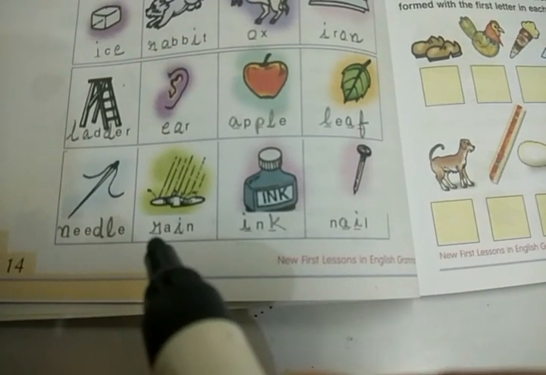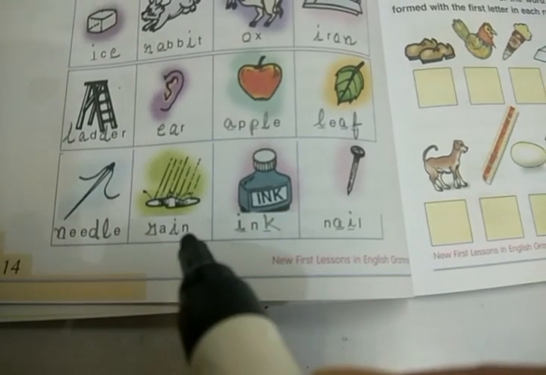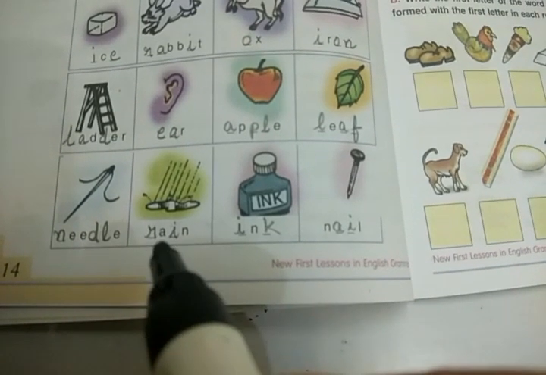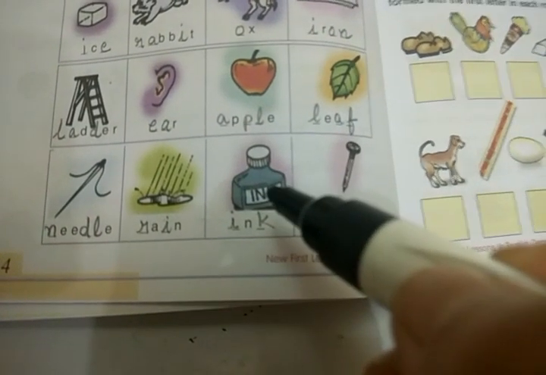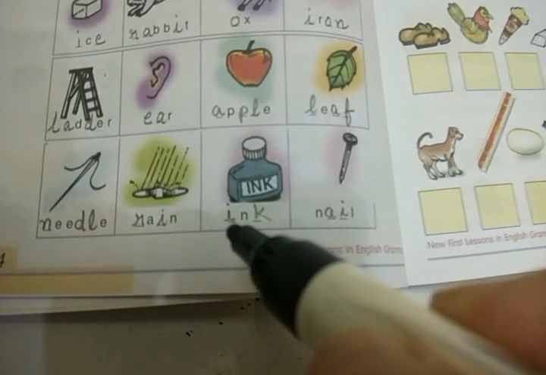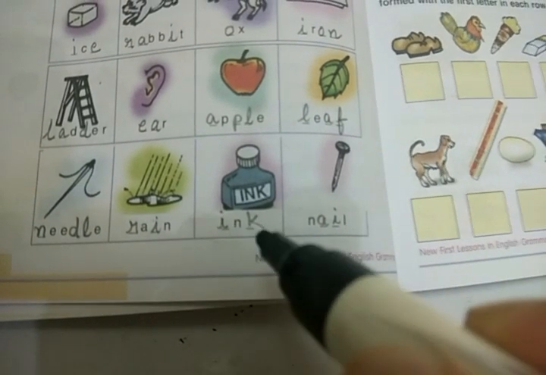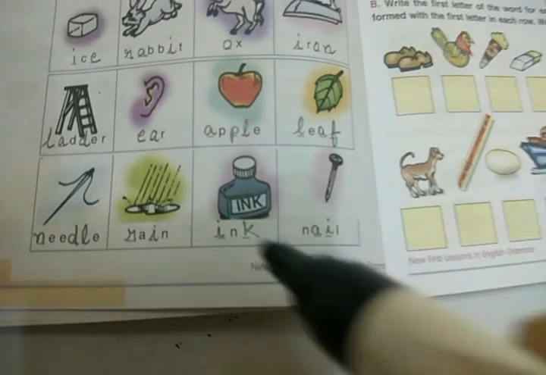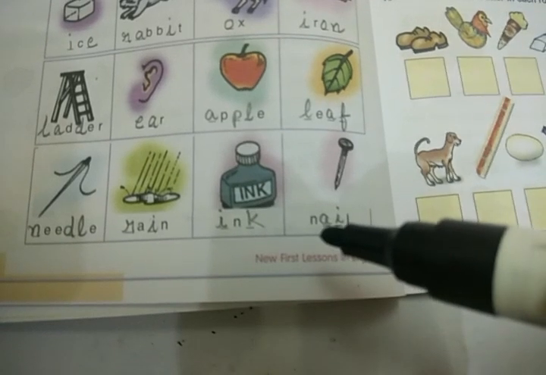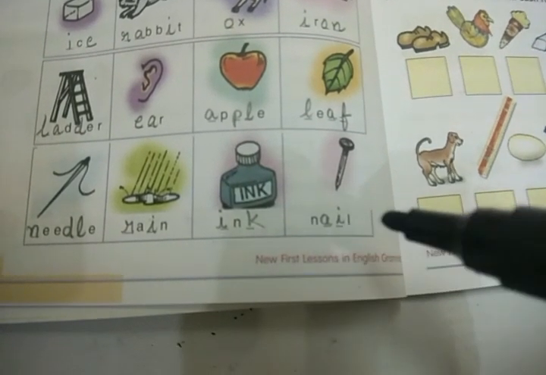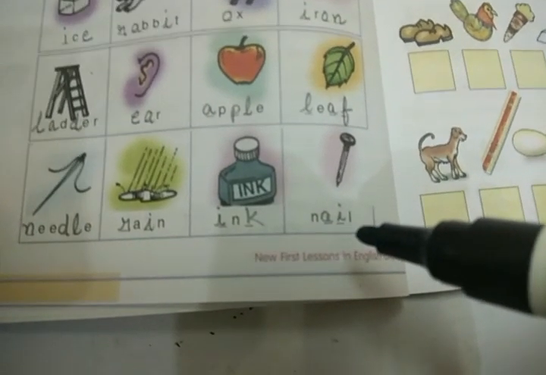Then the next picture is of rain. So we will write R, A is already written, I, and then N is again written. So the word becomes R-A-I-N, rain. The next picture is of ink. So we will write in the first blank I, N is already written, then K, I-N-K, ink. The last picture is of a nail. N is already written, then A, I, then L is already written. So the word becomes N-A-I-L, nail.